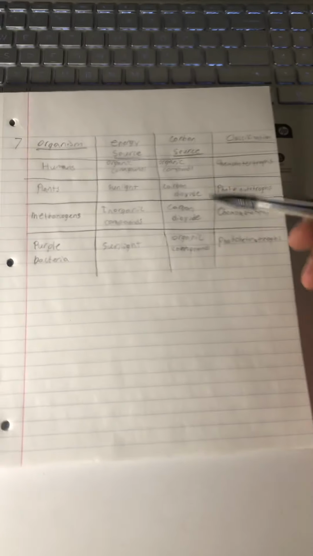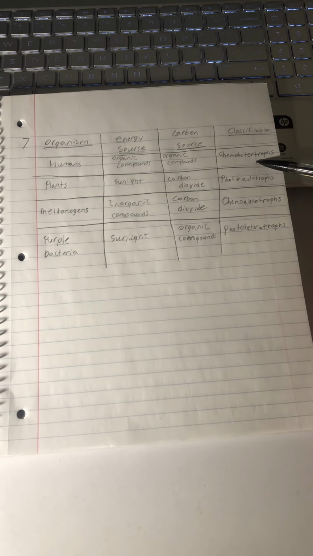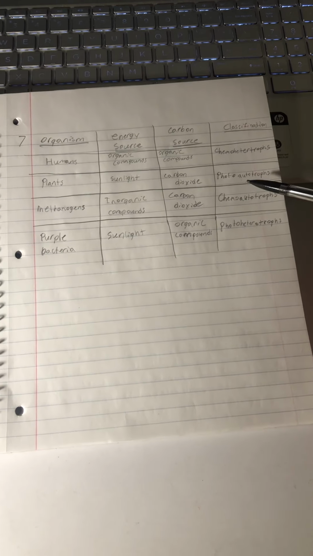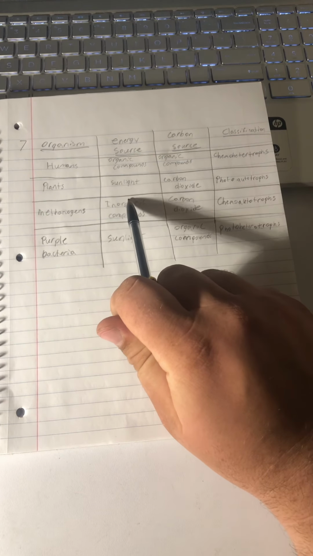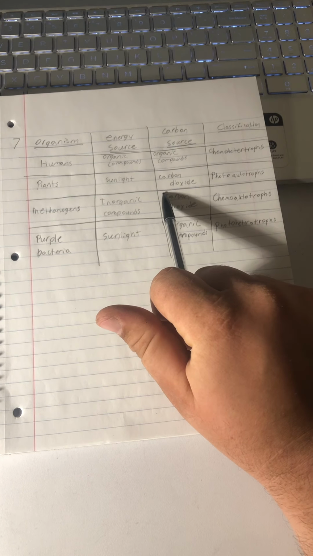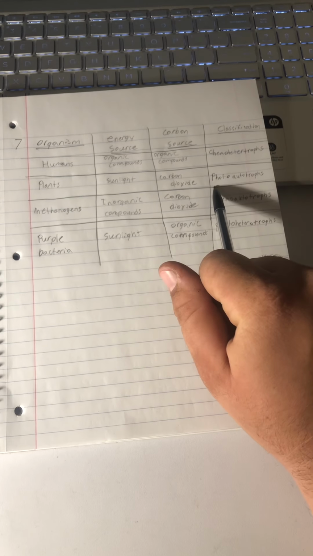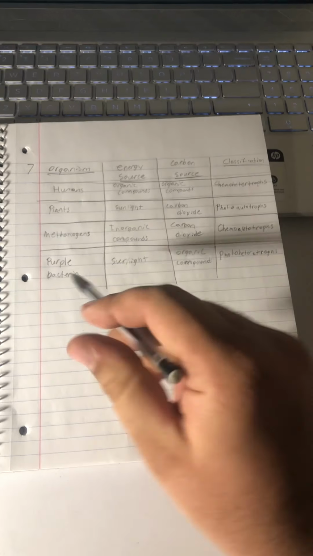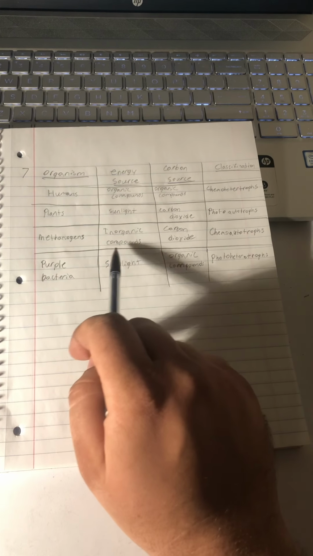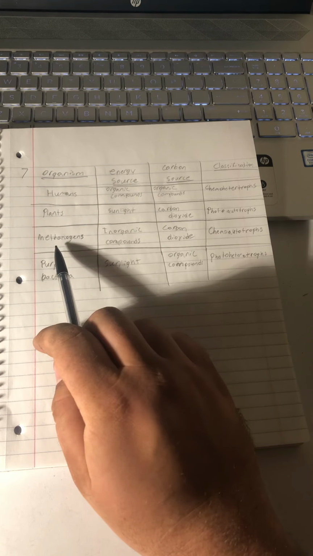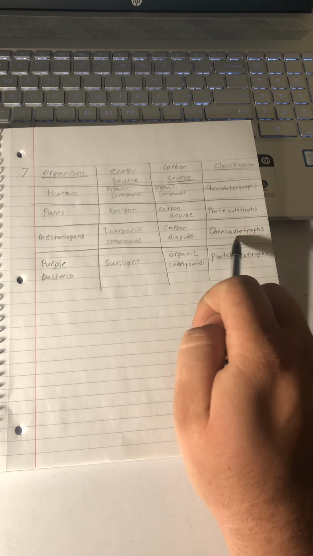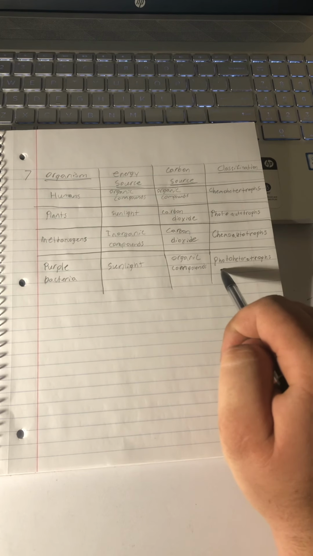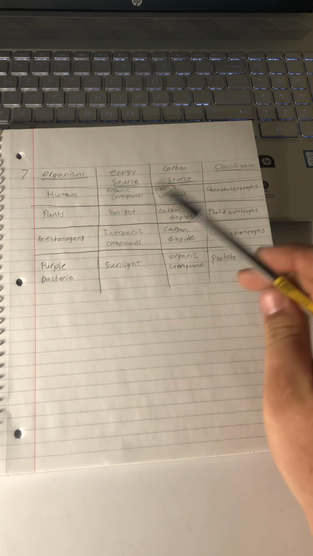And for number 7, this first one is the example given in the question. The second one, plants, the energy source is sunlight, carbon dioxide is a carbon source, and I have it classified as photoautotrophs. For the next one, I have it classified as chemoautotrophs, and for the last part, I have it classified as photoheterotrophs.